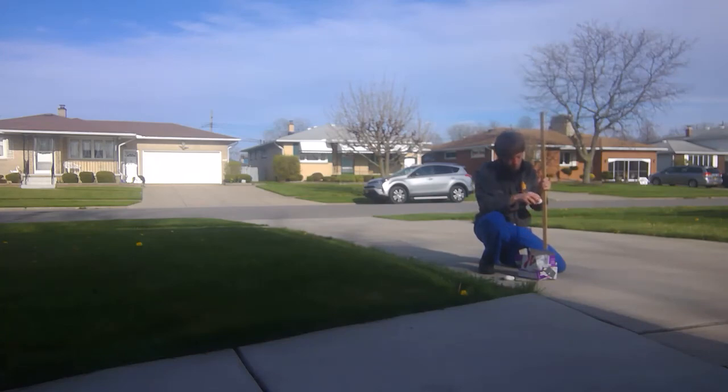I'm going to go a full foot here, so 12 inches. Egg is still good. Let's go a foot and a half, so 18 inches. So far, so good. Let's go 2 feet, 24 inches.